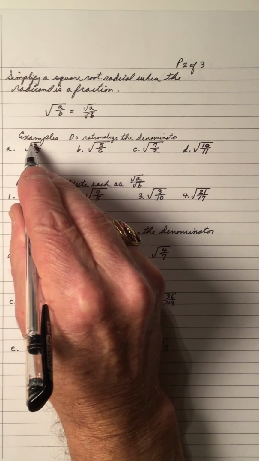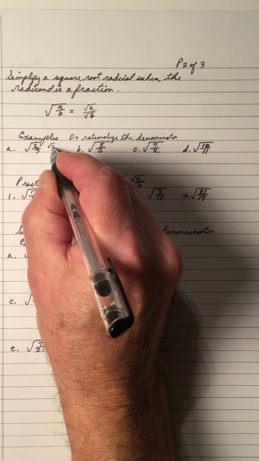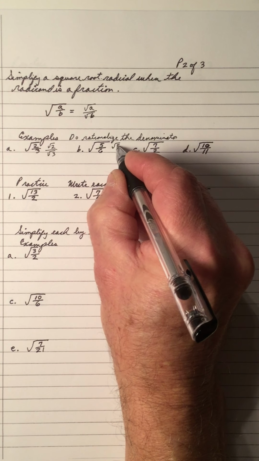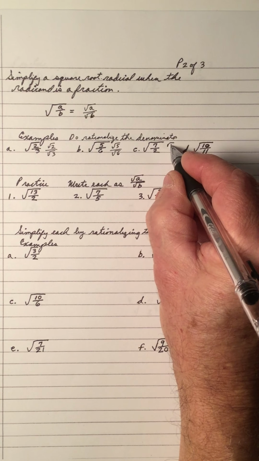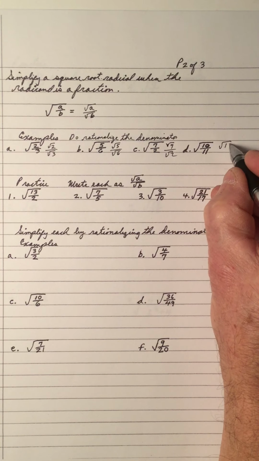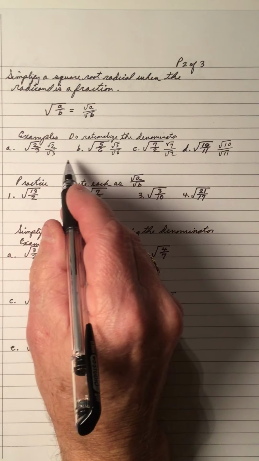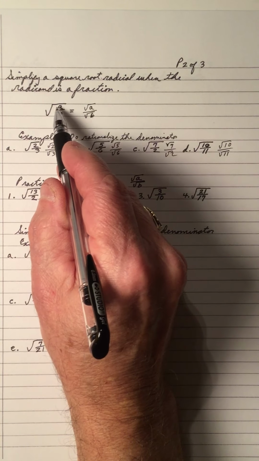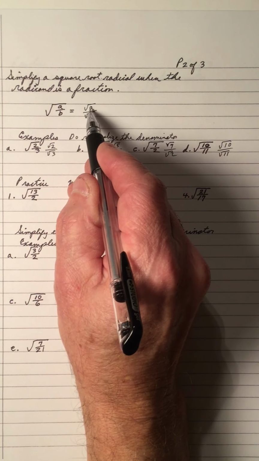And some examples. Do not rationalize the denominator. So I'm just going to rewrite them. This is the root of 2 divided by the root of 3. This is the root of 5 divided by the root of 6. This is the root of 7 divided by the root of 2. And this is the root of 10 divided by the root of 11. So notice I'm just rewriting them as a root over a root, because by rights, they say in math, you should not have a fraction underneath a radical. So you can write it as root a over root b.